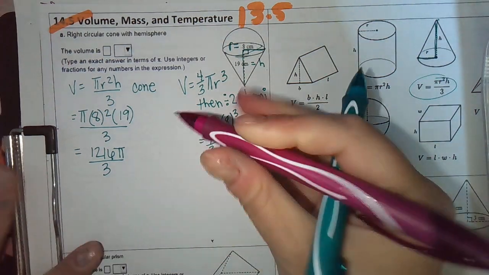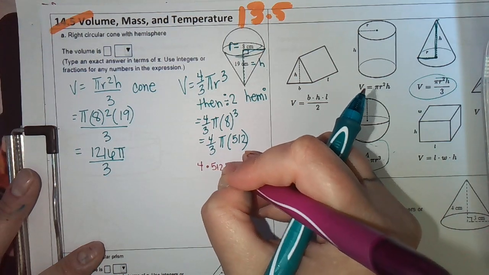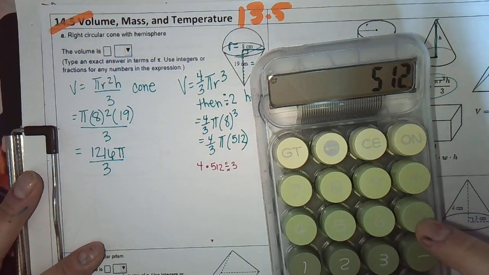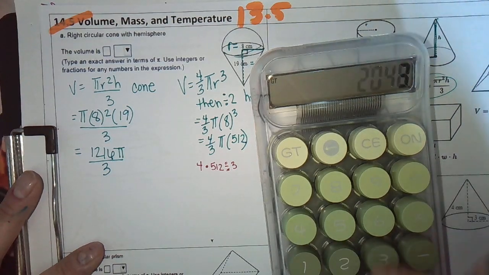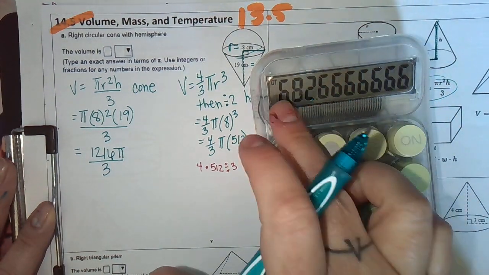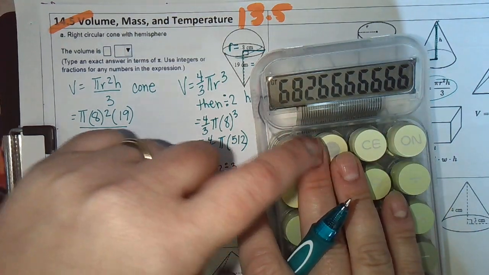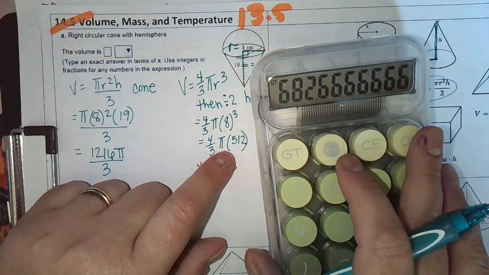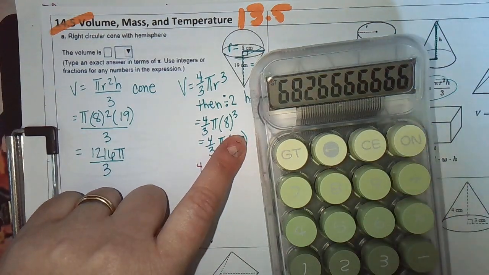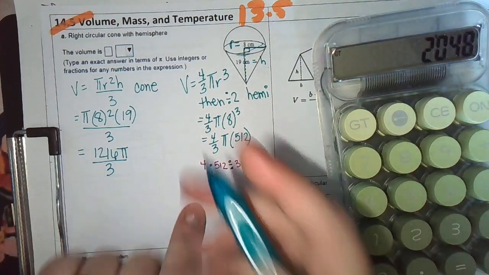In your calculator, you're going to say 4 times 512 divided by 3. Whoa! Okay, and it does not turn out to be pretty. So this is pen. All this is pen. So let's just keep it nasty. We're going to say 4 times 512 is 2048.